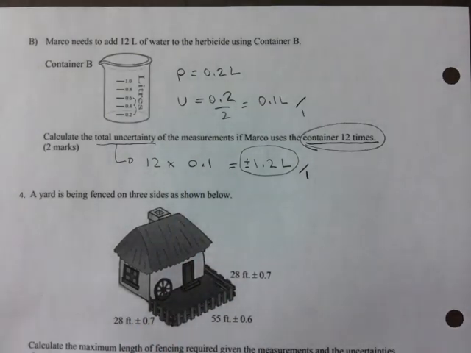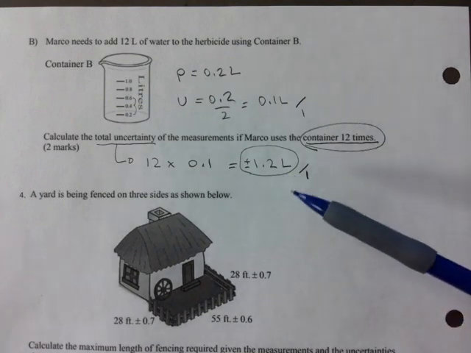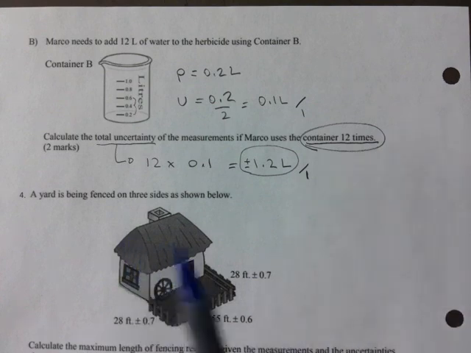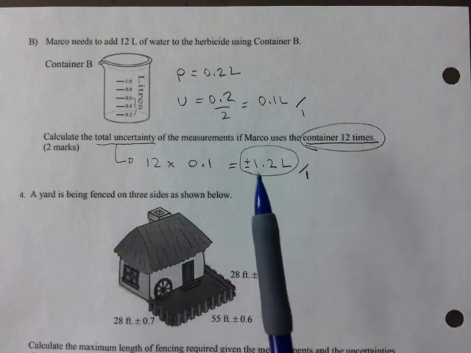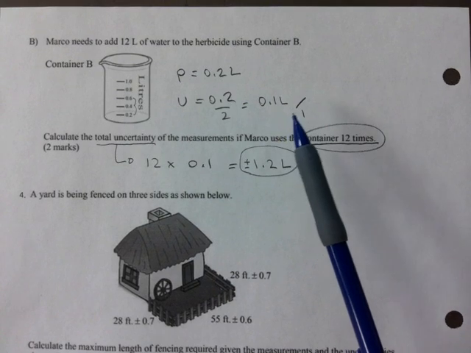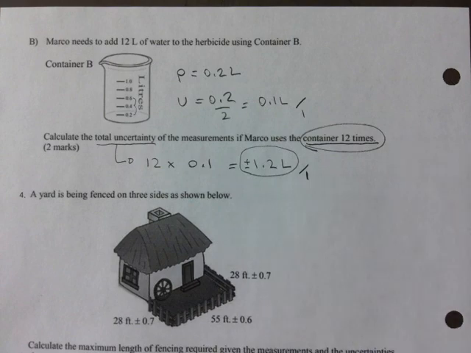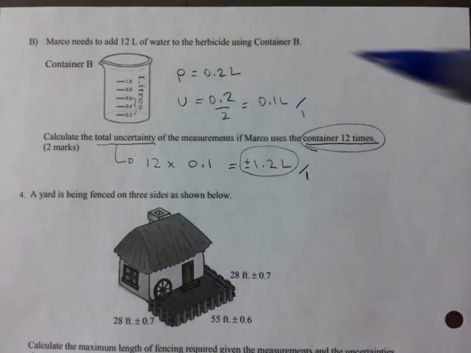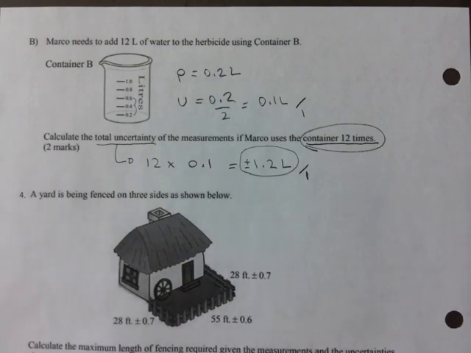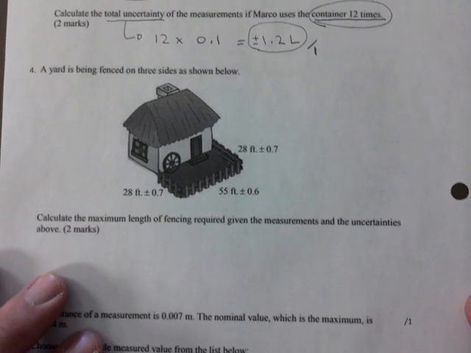Whatever you got up here, if you got the same answer, we're good. It can be done in many ways. So if you get this number, we're good. I'm going to see how you did it later. Interested to see how you do. If you got this wrong, like let's say you stated your uncertainty to be 0.2, I would expect you to go 12 times 0.2, right? So you'd get 2.4. But then you would lose the mark up here for not stating the correct uncertainty. That's how it goes, guys.